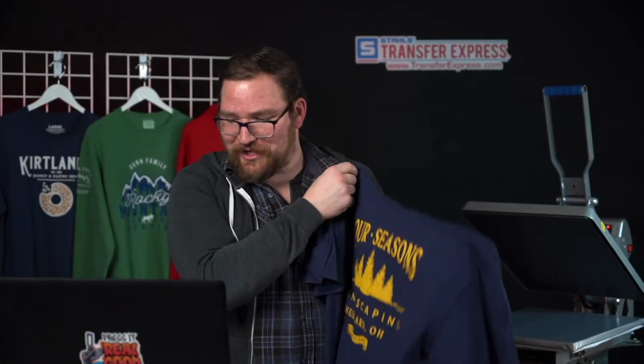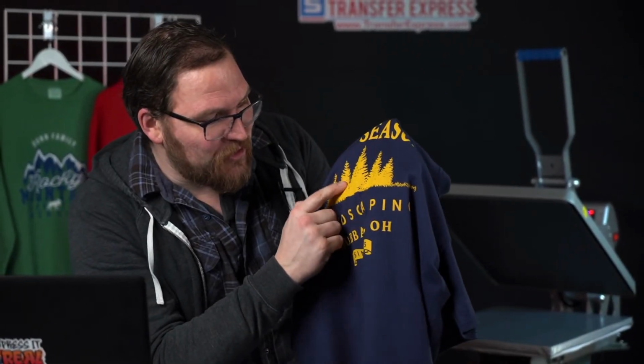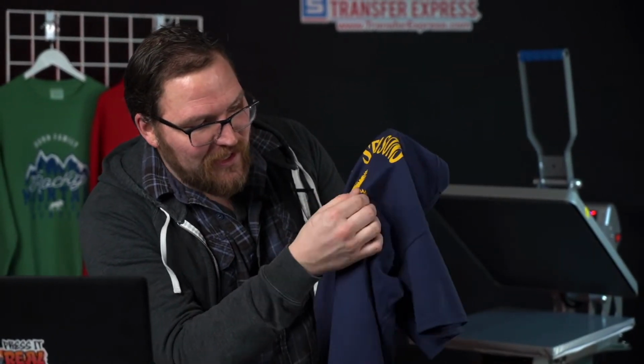I don't know how close you guys could get up on it. Let's see. Well, you could see the fabric through it up close. It just looks awesome. It's Plastisol ink. It's a screen printed shirt.